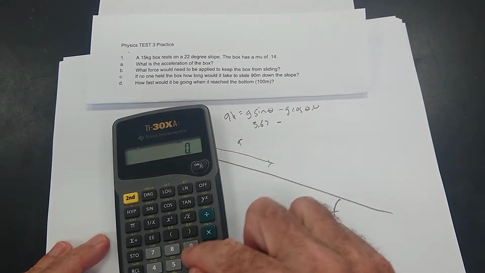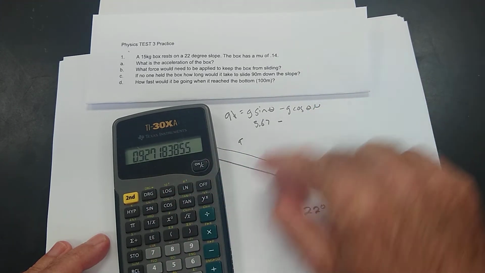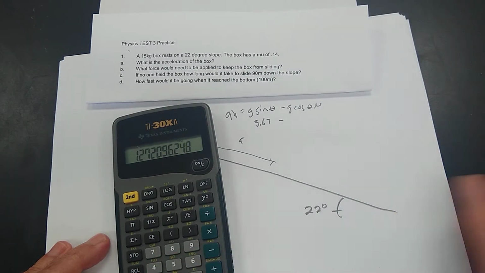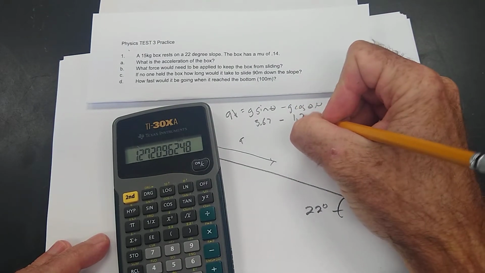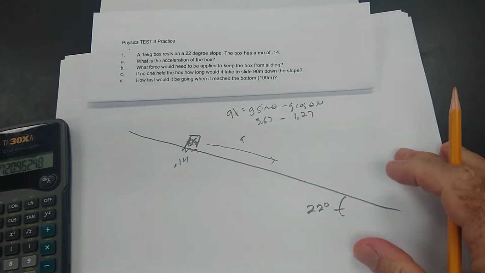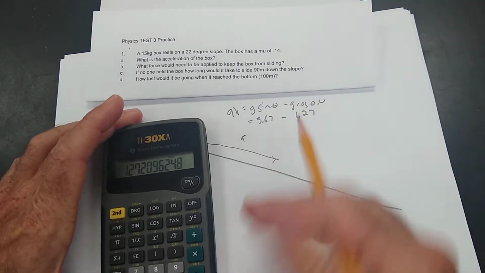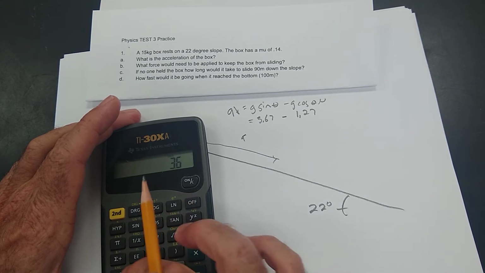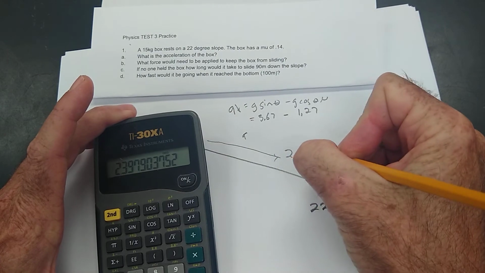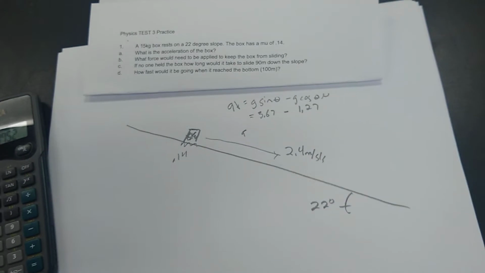minus 9.8 times cosine 22 times the mu, where mu is 0.14. So it gives me 1.27. So the mu right here is 0.14. All right? So this 3.67 minus 1.27 gives us 2.4. The acceleration down the slope is 2.4 meters per second squared. All right? That's our answer to the first part of it.